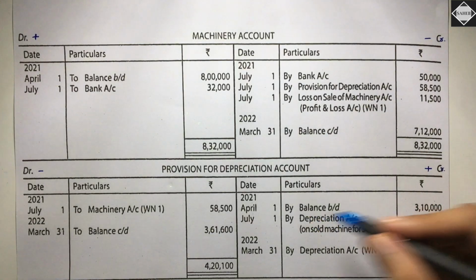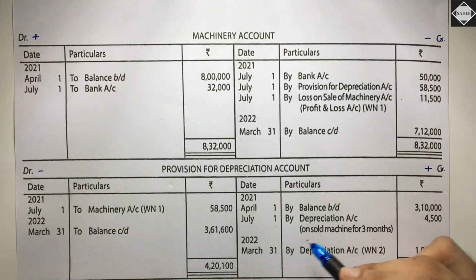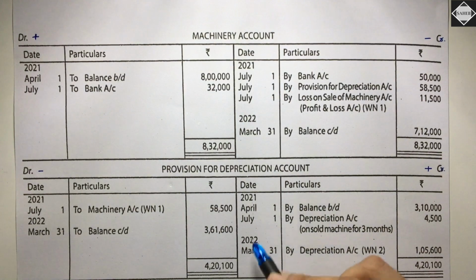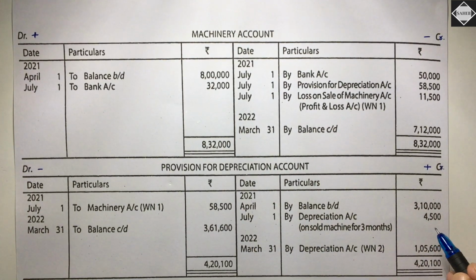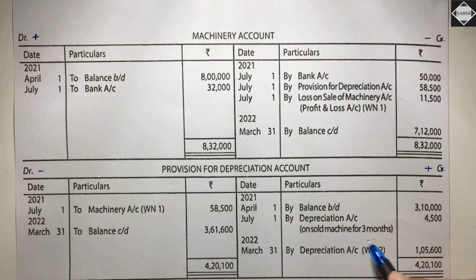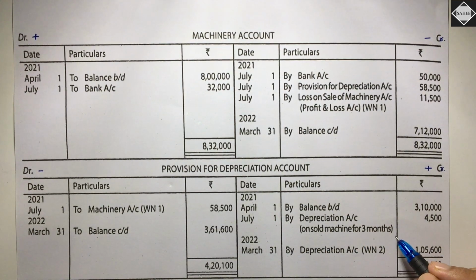Okay, so after writing the opening balance, then you have to do that depreciation thing, and this is happening on July 1st. Okay, July 1st by depreciation account 4,500, on sold machine for 3 months. Okay, simple, easy.